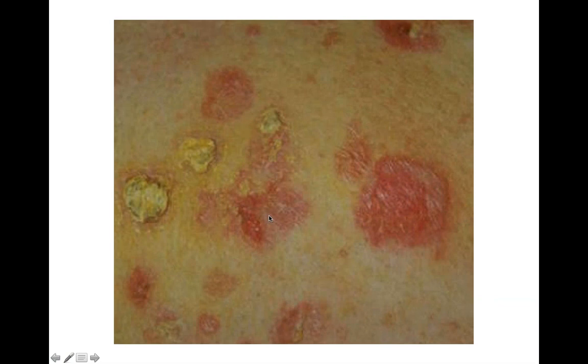So that is pemphigus. Treatment is steroids. Occurrence in the oral mucosa is characteristic of pemphigus. Pemphigoid does not occur in the oral mucosa and mainly occurs in older patients.